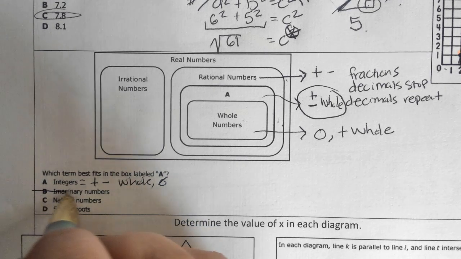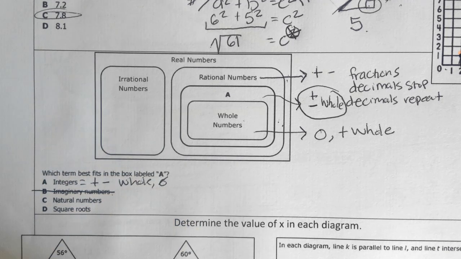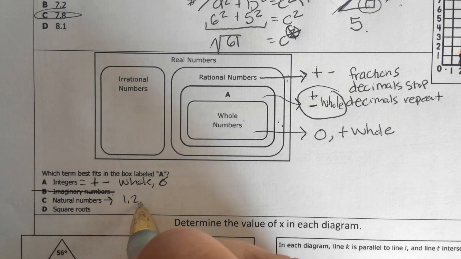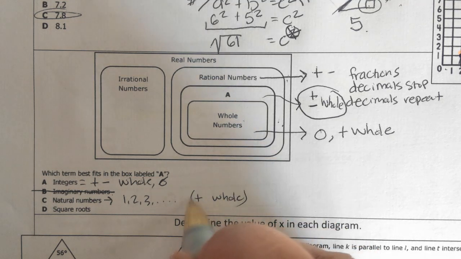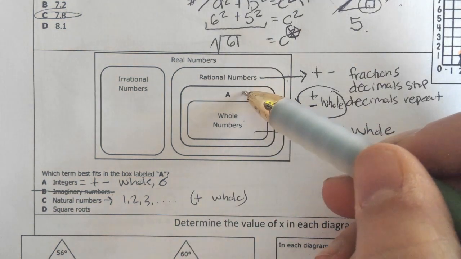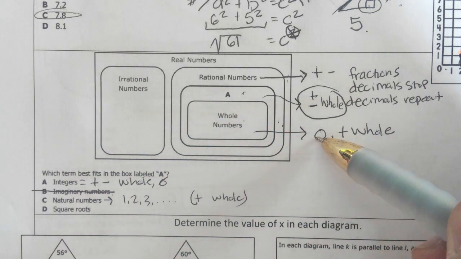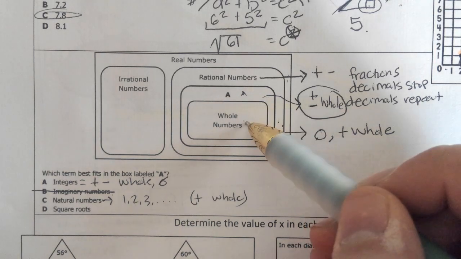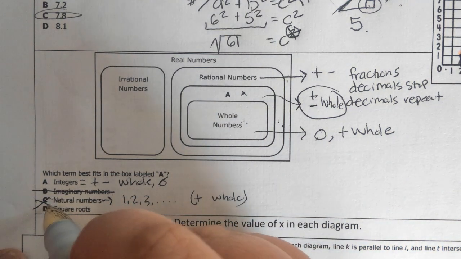Imaginary numbers is not even something you learn in 8th grade. So up till now, we don't think that's even real. Natural numbers are just 1, 2, 3, and so on. Only your positive whole numbers, not even 0. So we can't have the natural numbers that have the whole numbers inside of them because 0 is not a natural number. So if we had natural here, that would include 0 since the whole number box is inside of it. So that can't be it.